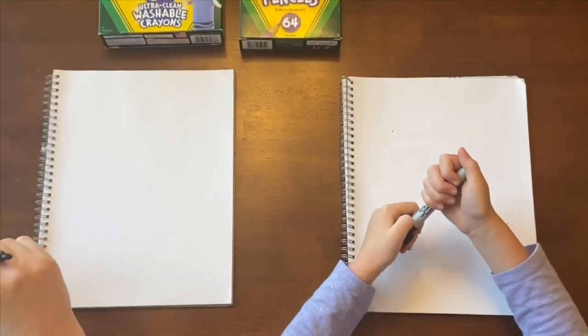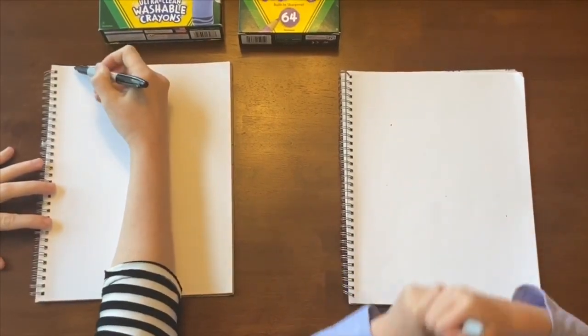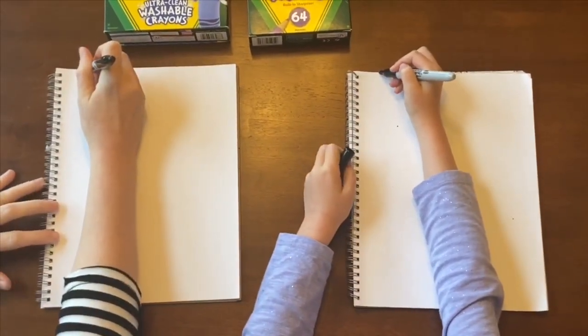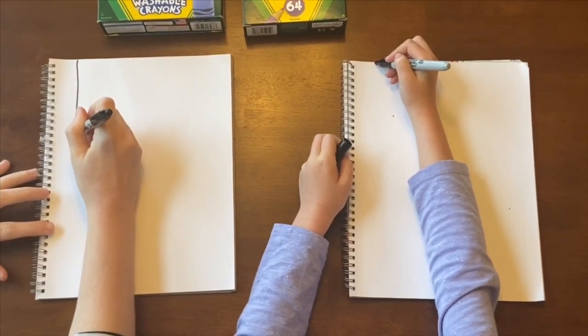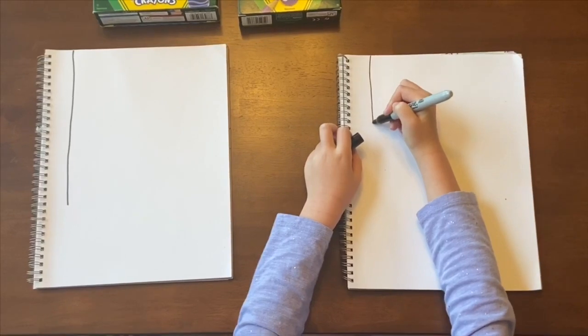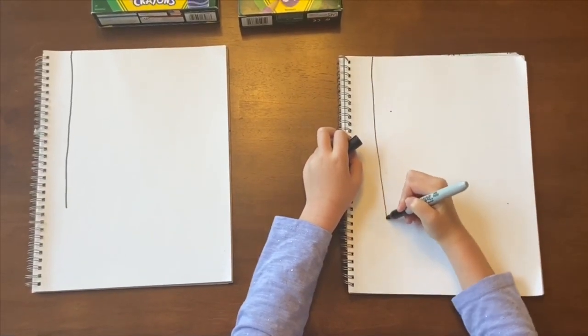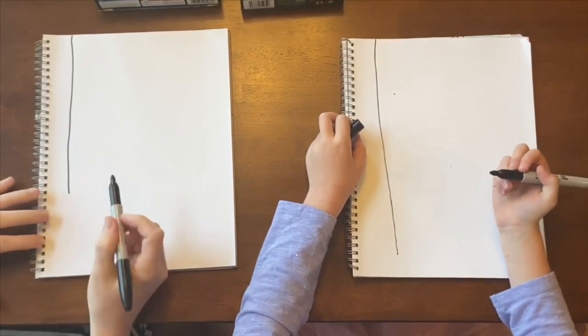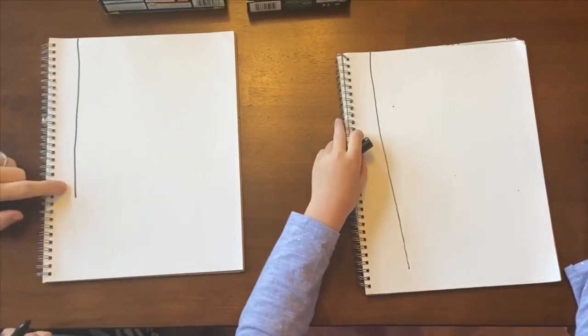All right, we're going to start up at the very top edge of your paper here, like right about here. So, we're gonna draw a line that goes down a little bit further than halfway down the page and stop. We're building out the frame for our window. You went too far. Okay. See, I stopped right here.